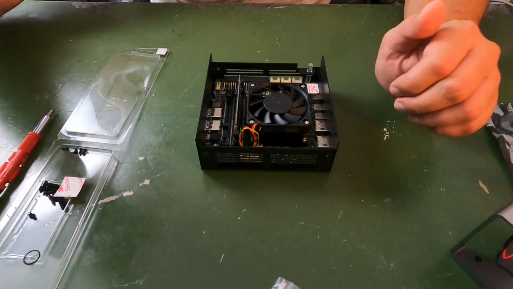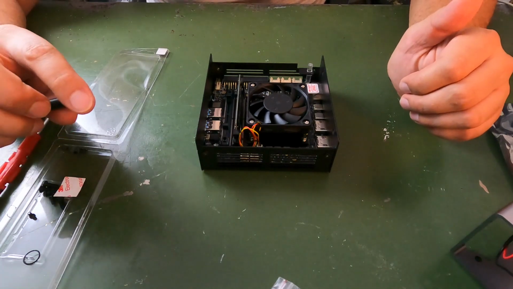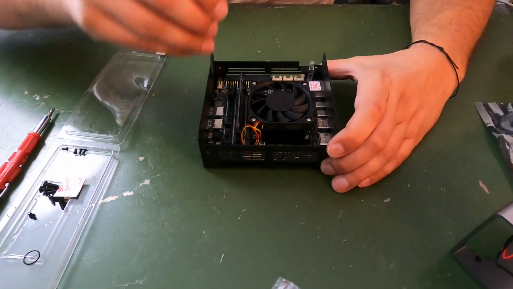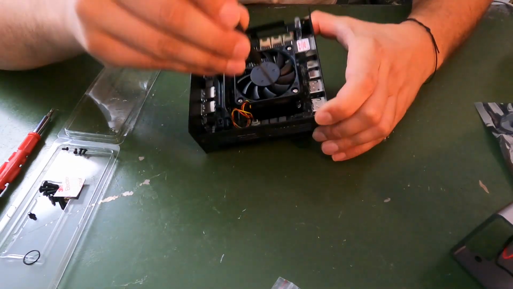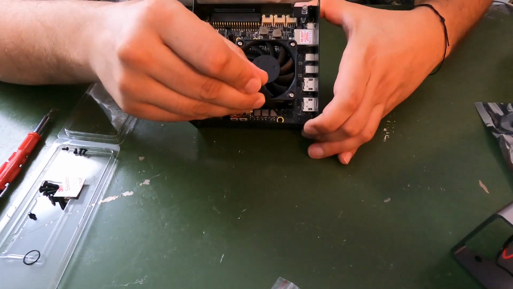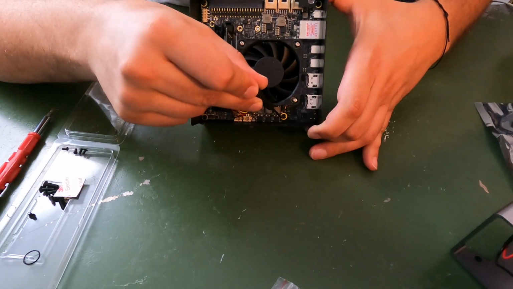Alright, so the next step in the process is we're going to want to screw in the motherboard. There are 4 screws, 3 are in the corners, and 1 is kind of in the 4th corner. It can't be in that corner, so it's just a little bit further down.